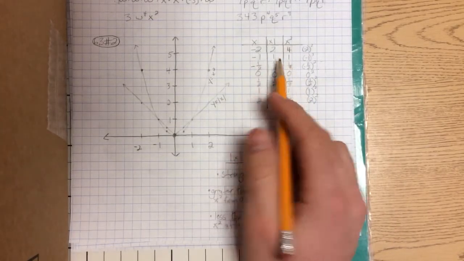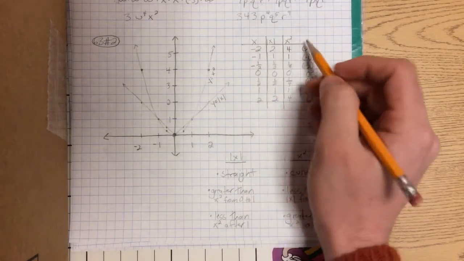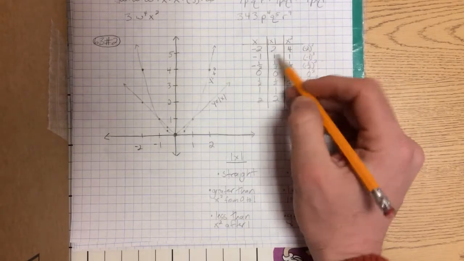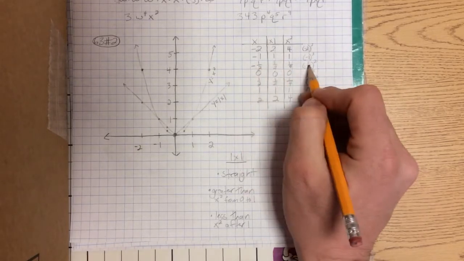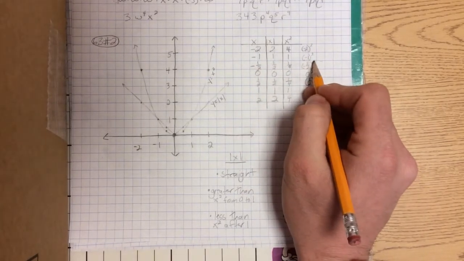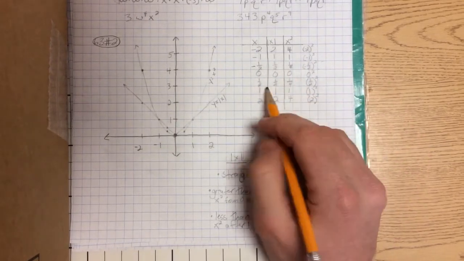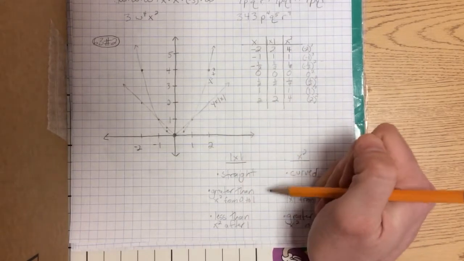Different things happen when we square it. We have -2 squared, that's +4, because -2 times -2 is +4. Similarly, -1 squared is +1. -1/2 squared is -1/2 times -1/2, and that's +1/4. 0 squared is 0. 1/2 squared is simply 1/4. 1 squared is 1, and 2 squared is 4.